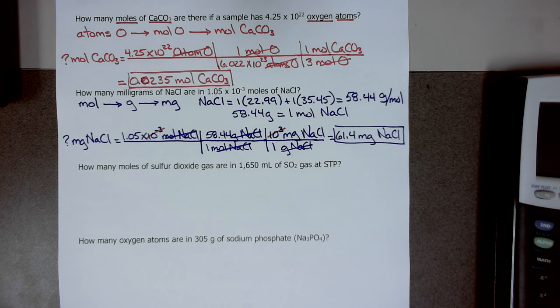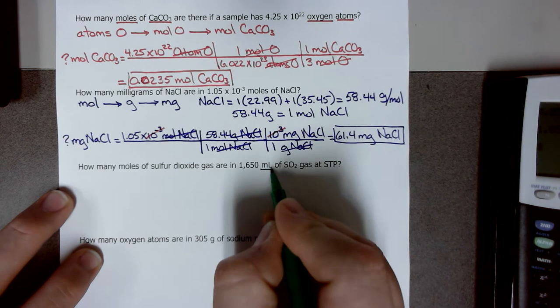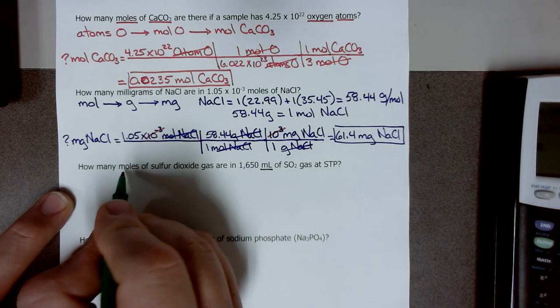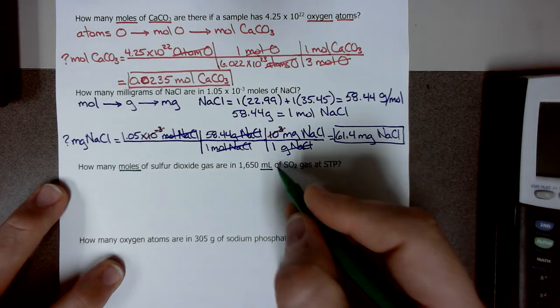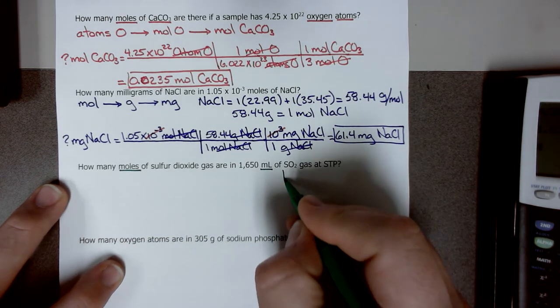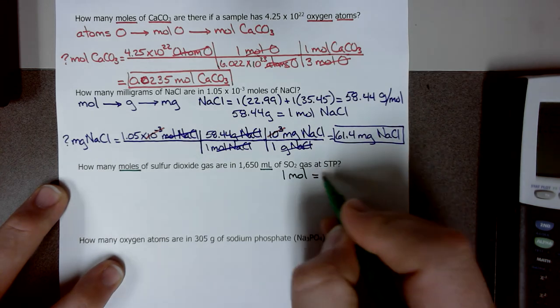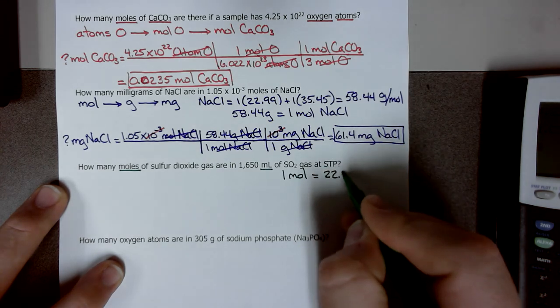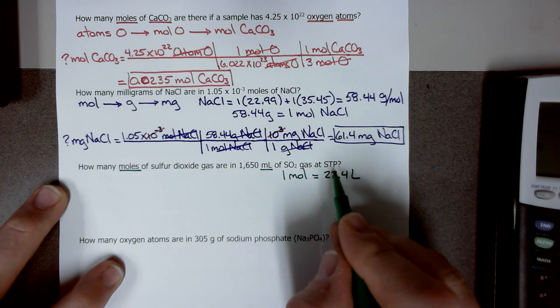Okay, so let's do our pathway for the conversion. And in this case, we start out with milliliters, and I've got to get to moles. Now, molar volume, remember the equality statement for molar volume is that 1 mole of any gas, doesn't matter what gas it is, is equal to 22.4 liters of that gas at standard temperature and pressure.